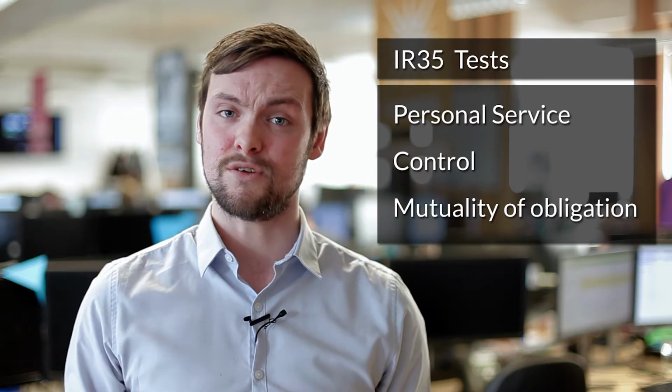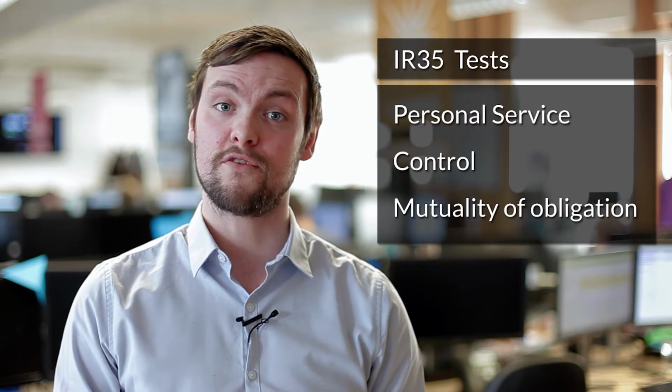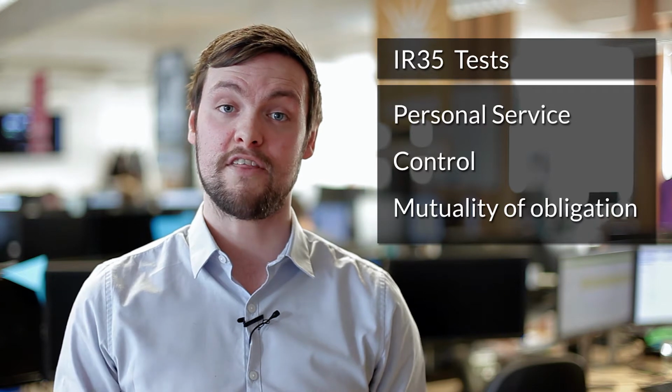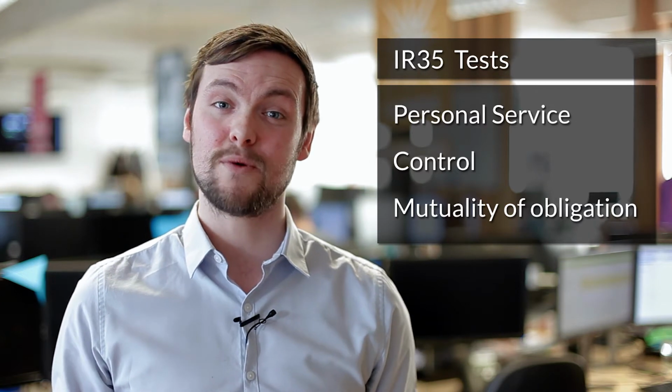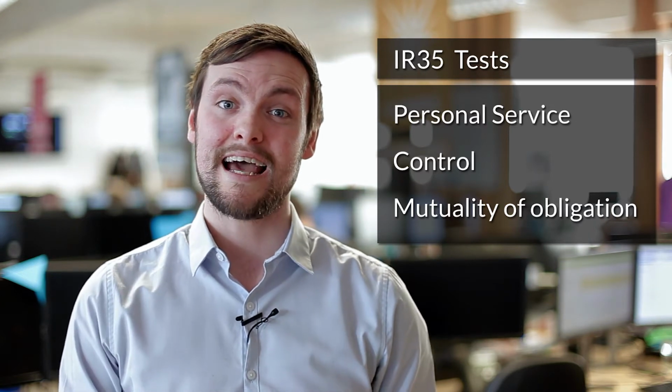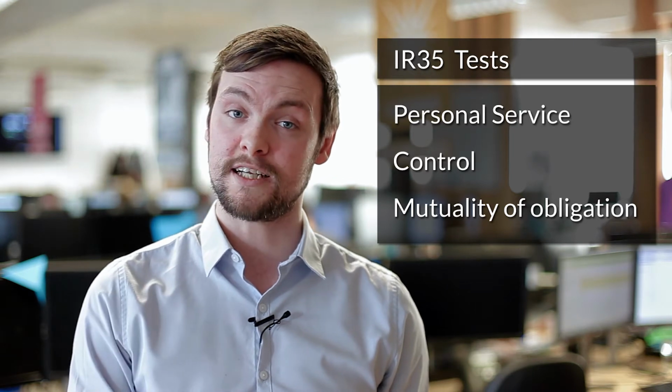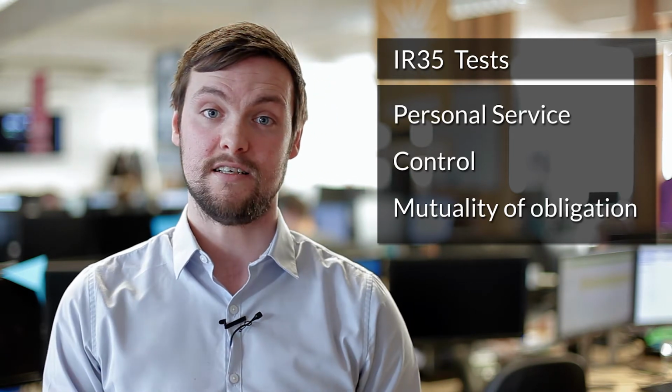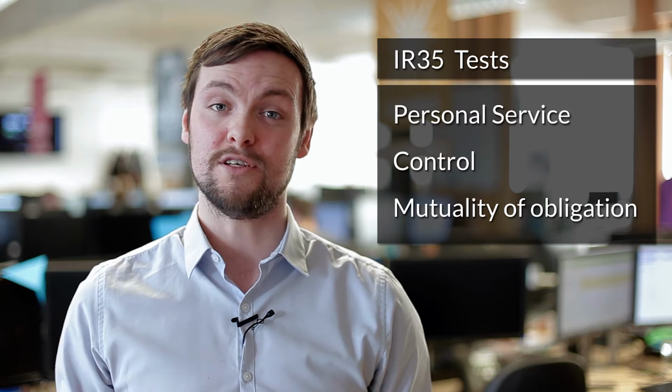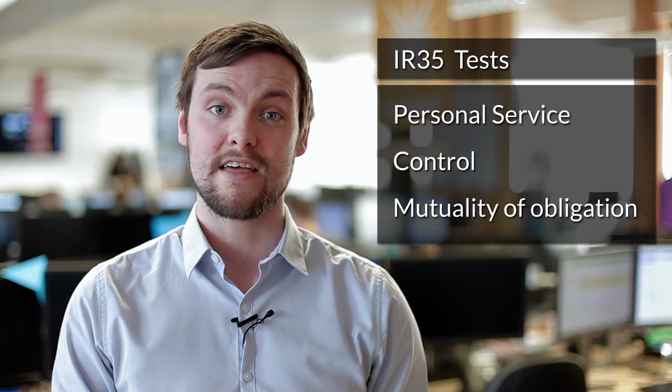When looking at the case law, you only have to pass one of the 3 elements to not be within IR35. Seeking professional help can really help in this matter, as they could look at both the contractual wording and the working practices. This is particularly important because if HMRC were to investigate, they would look at both these elements as well.